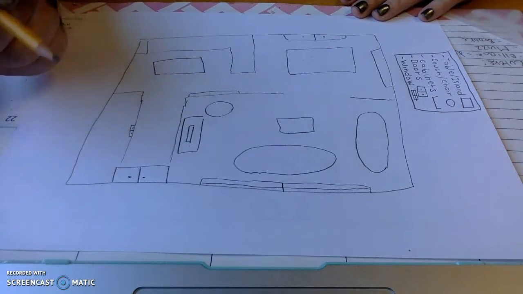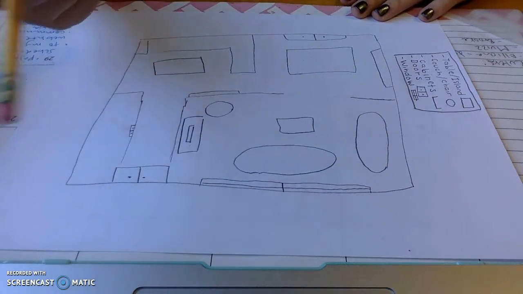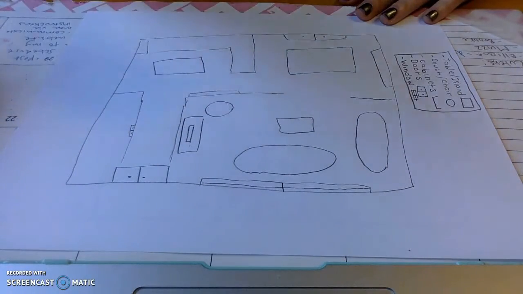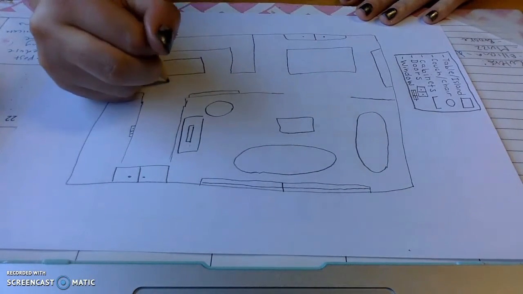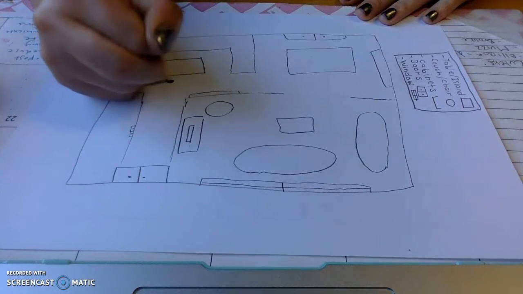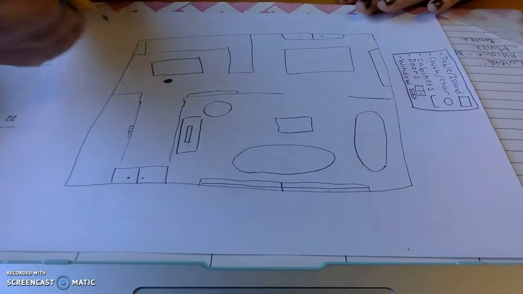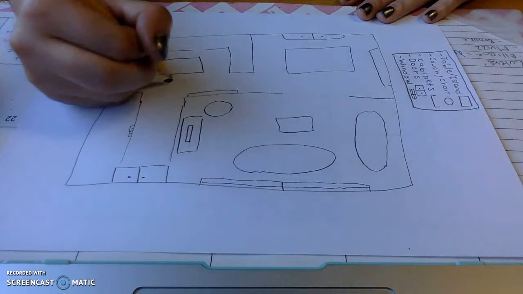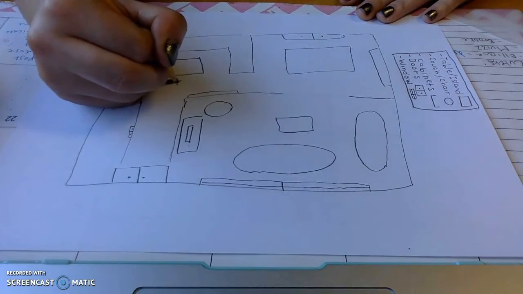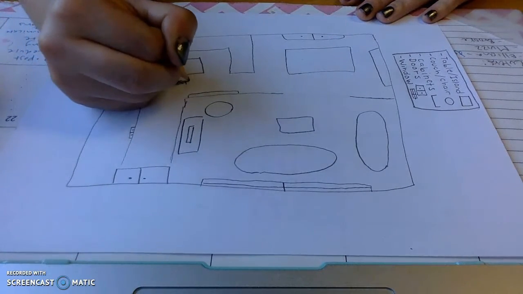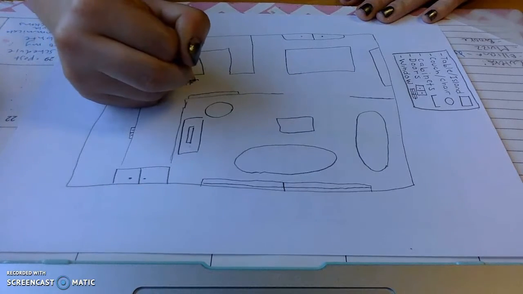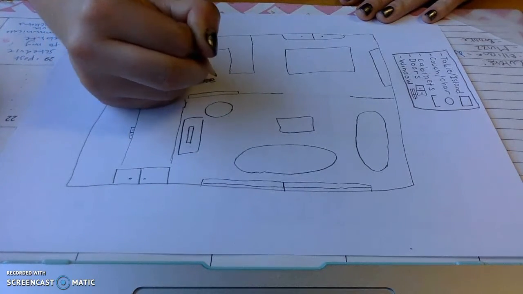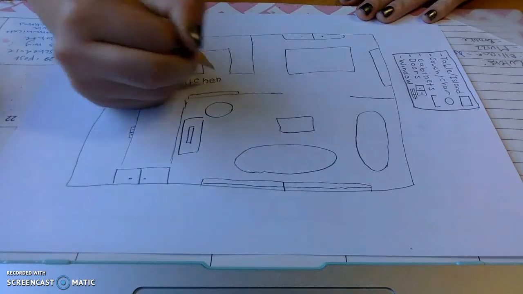So what I'm going to do is instead of capitals and cities, I'm going to label the important parts of my house. So with a big circle, I'm going to put a dot right here, and I'm going to label that this is my kitchen.